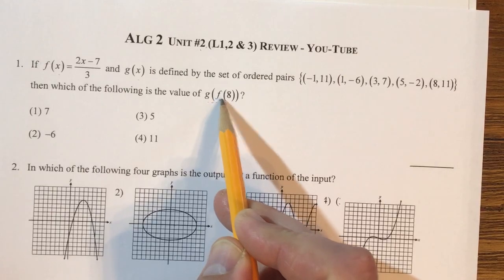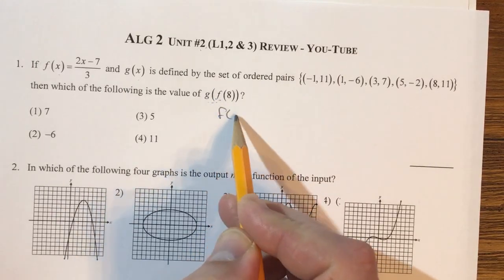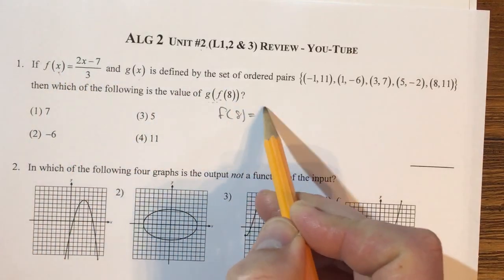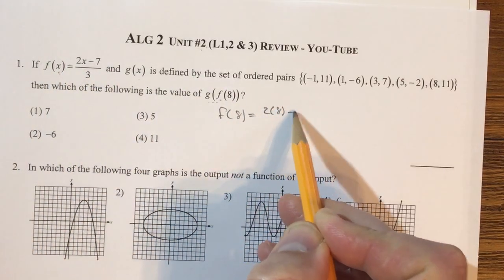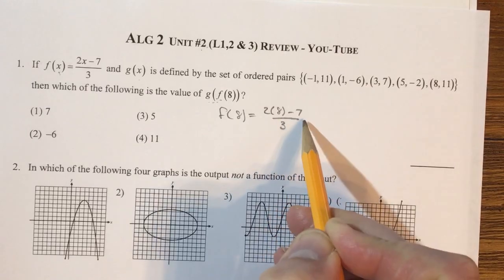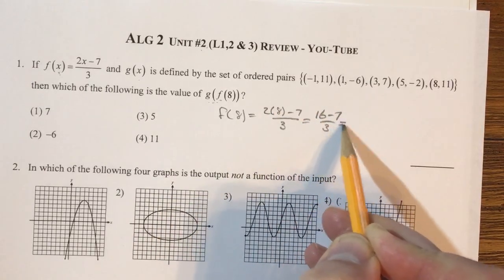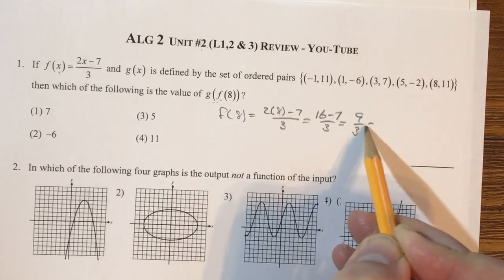Composition. All right, so what do we do first? First, we got to figure out what f of 8 is. F of 8, well, there's the f function. If I plug 8 in there, 2 times 8, take away 7, divided by 3, 16, take away 7. It's 9. 9 divided by 3 is 3.